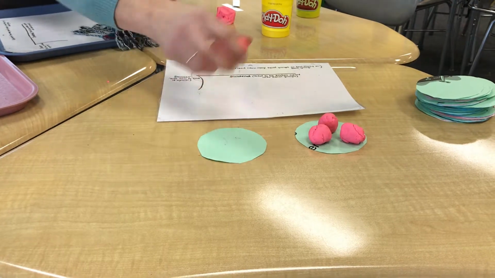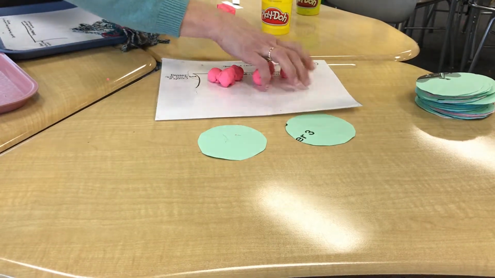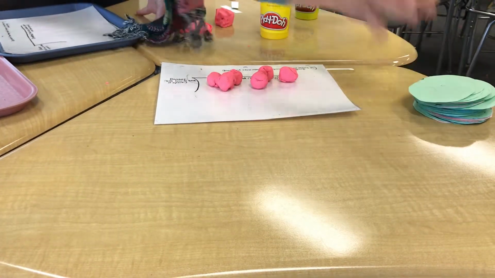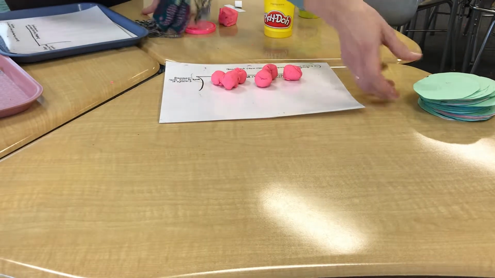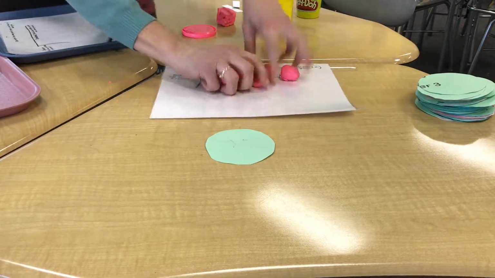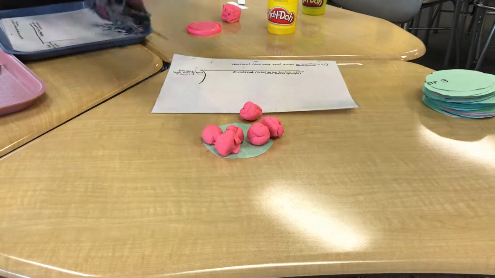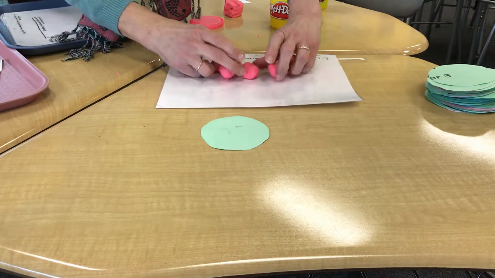So then we go back, okay, put them back in your dividend. And then I'll say, okay, now the divisor is 1. You get 1 group. Oh, well, shoot. 6 divided by 1 is 6. So that's pretty fast. And we're just working through that.